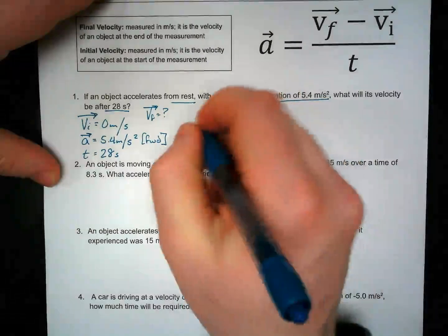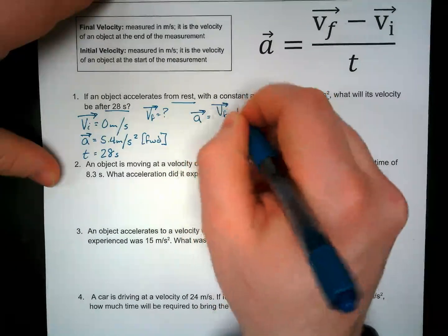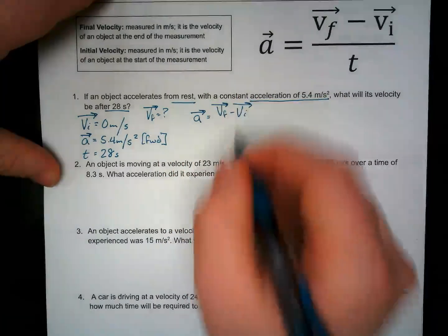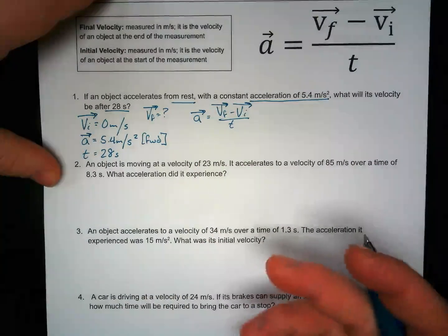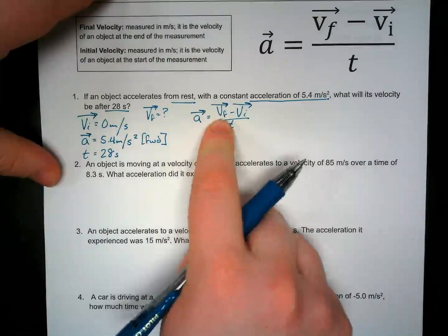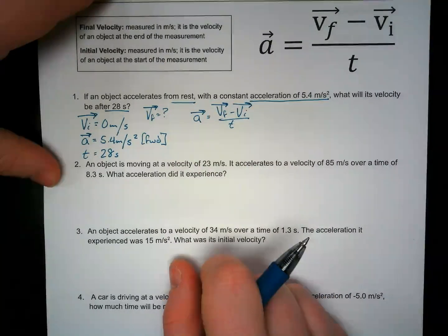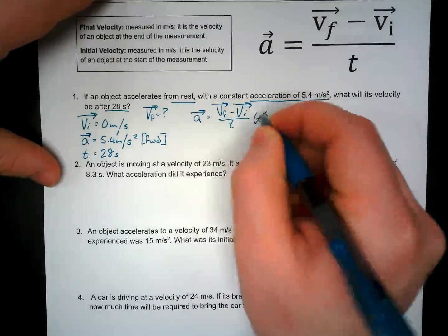So I'm going to rewrite the acceleration is equal to Vf minus Vi over time. I'm trying to find this guy right here. I'm going to look in my notes, or if I know how to do this algebraically, I can set it to where final velocity is by itself.